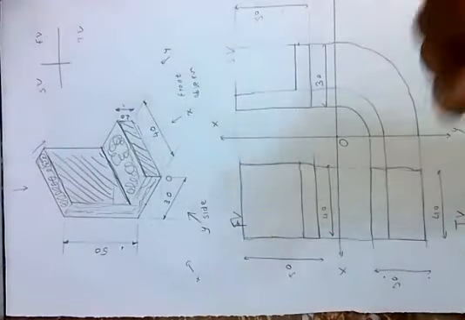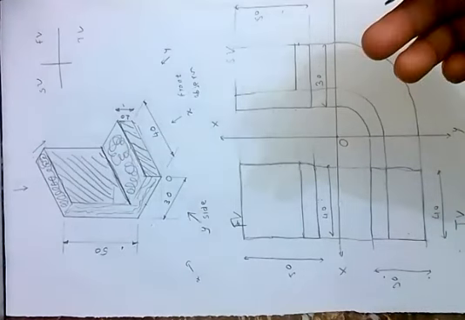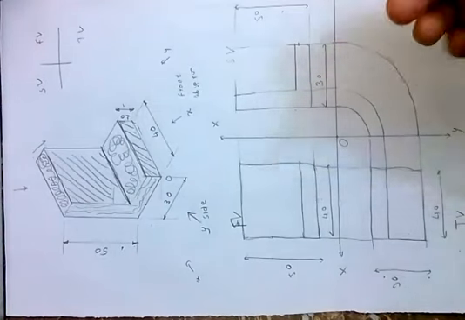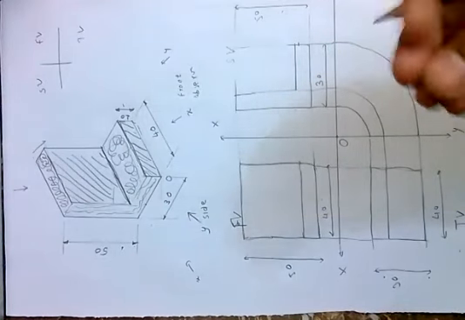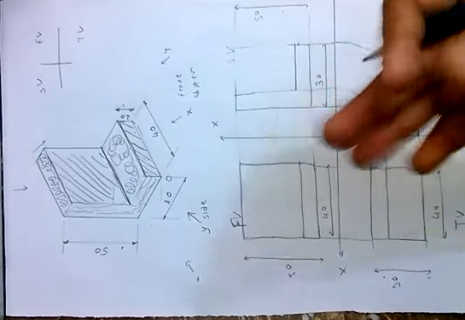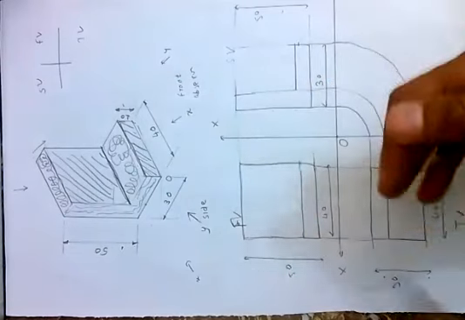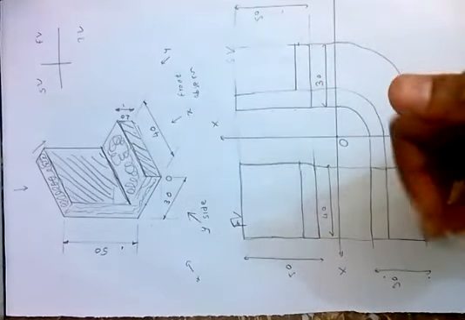In the next class we will go for some complicated problems. Very soon I will arrange the lecture, or I will make a video for the next problem, which is slightly complicated. What I suggest is that you draw this problem with the help of drawing instruments, so that your basic idea will be clear.